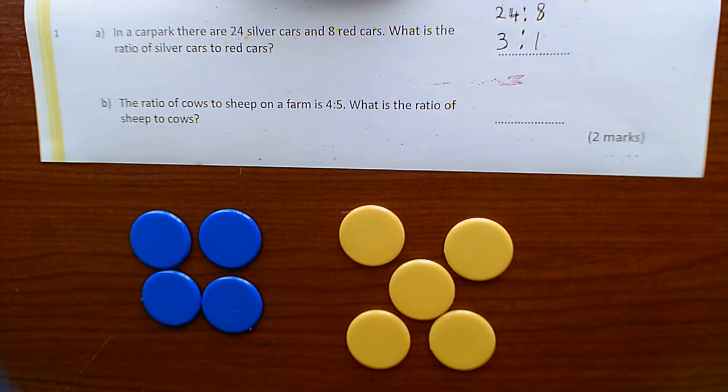Now what's the ratio of sheep to cows? So these are cows. Let me just label these so we can clearly see. Where have I put the old paper? Here we are. Okay, so let's label these so we don't forget.